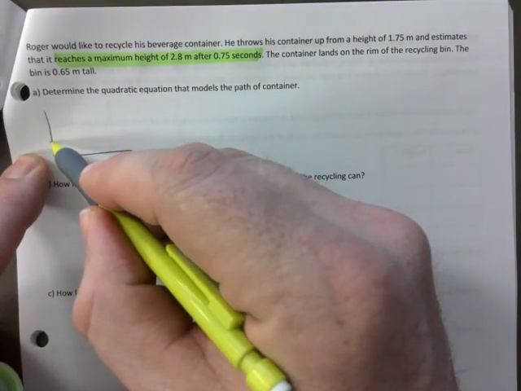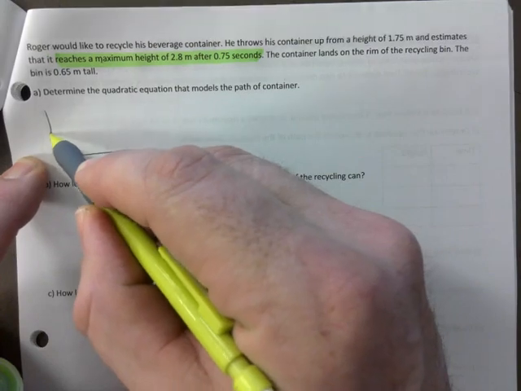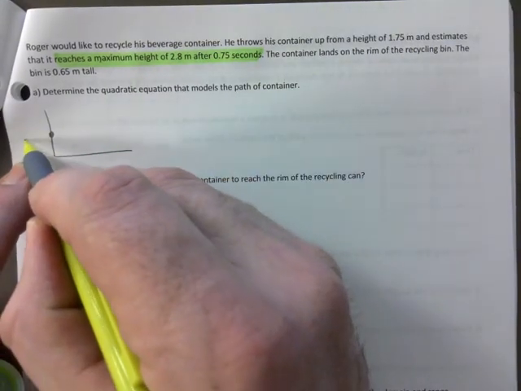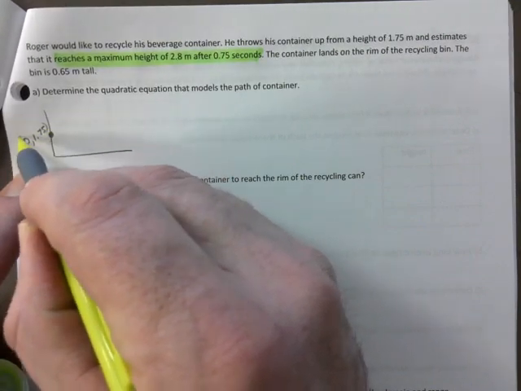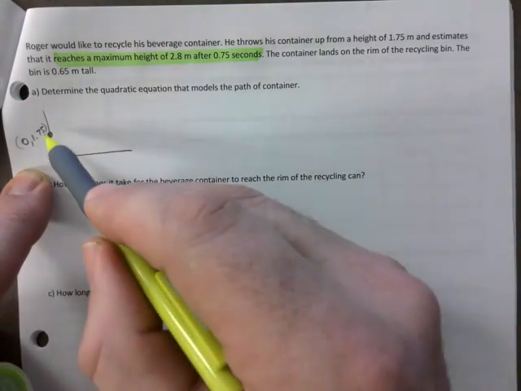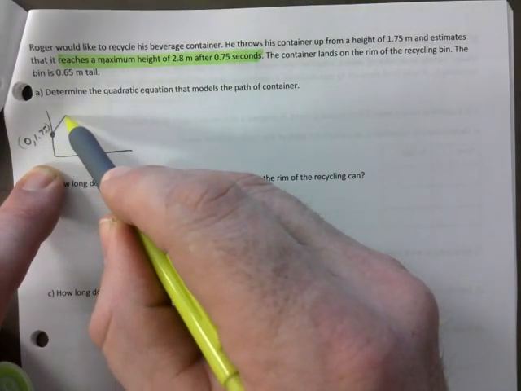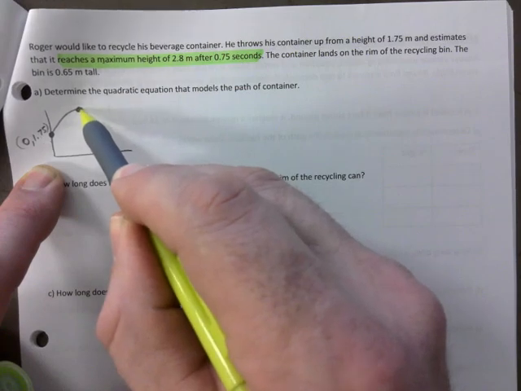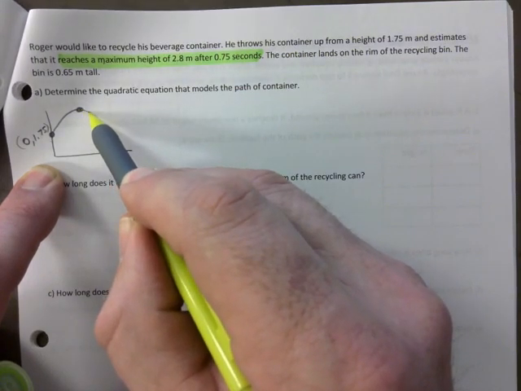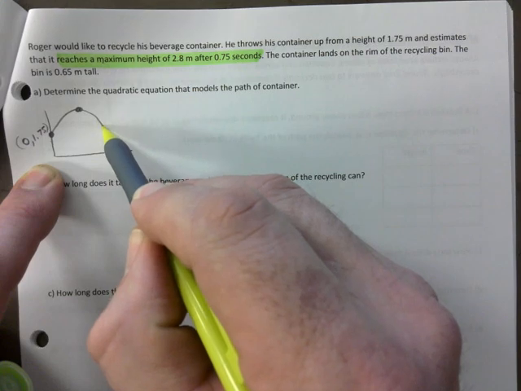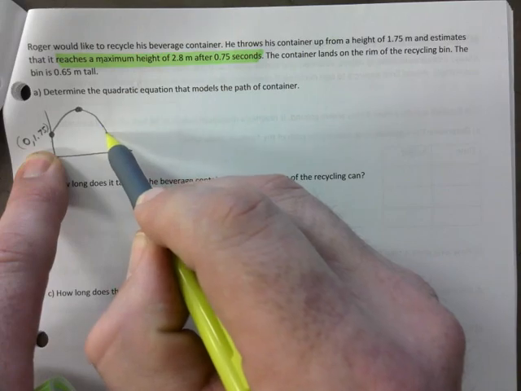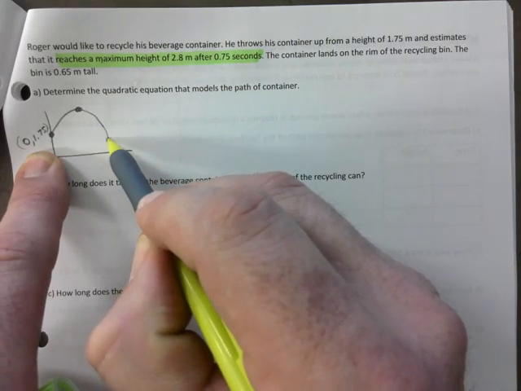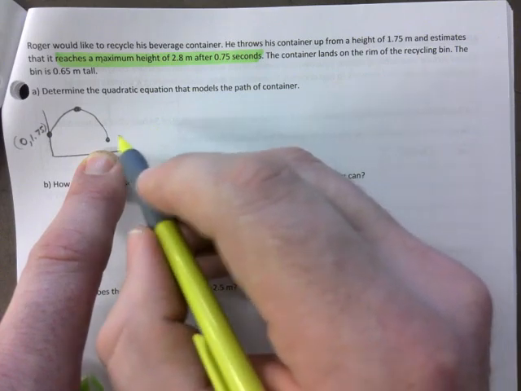So let's imagine we are at 1.75 right here. So that point right there is where it all starts. 1.75. It gets thrown up, reaches the maximum, and then it lands on the rim of the bin, which is, if this is 1.75, 0.65 is somewhere here, right? It's just a rough sketch, right?